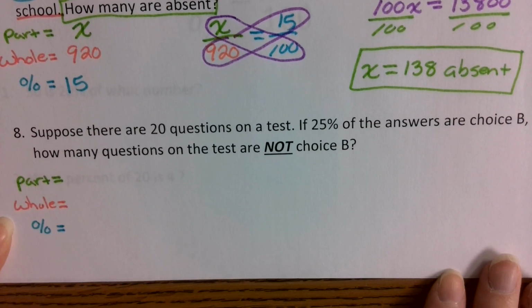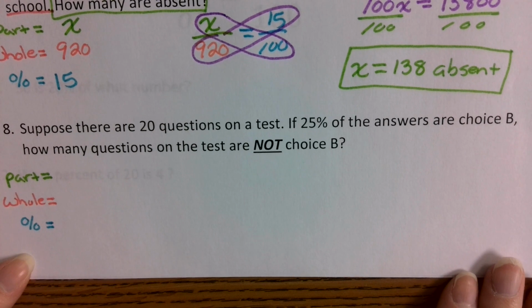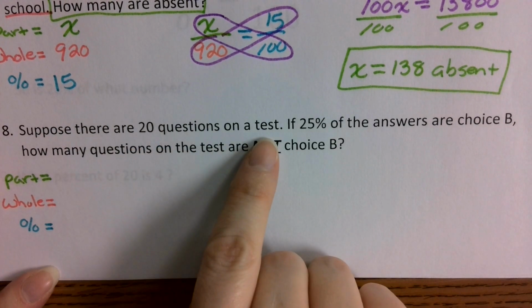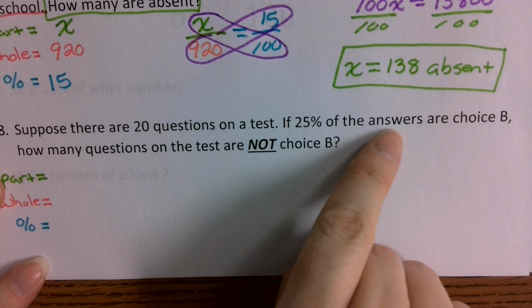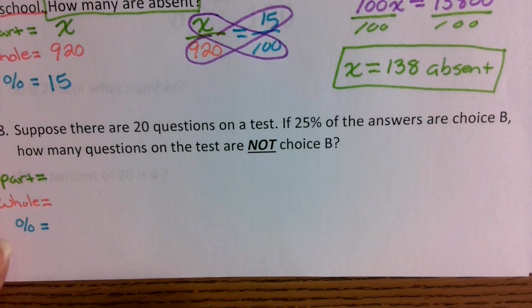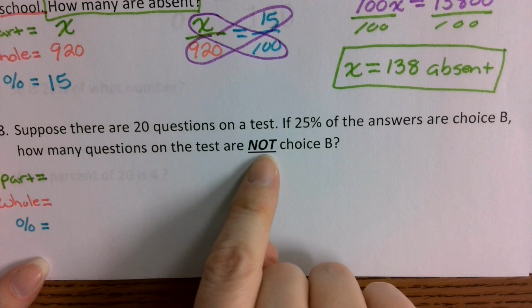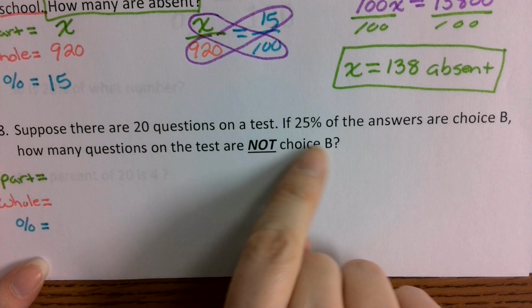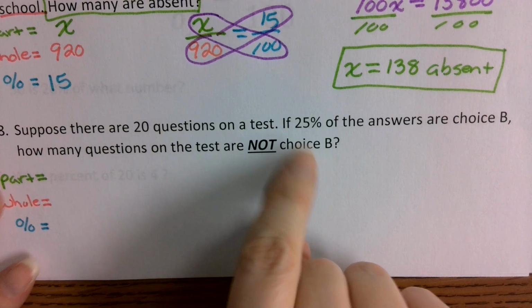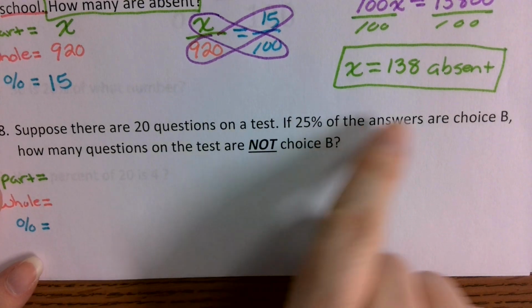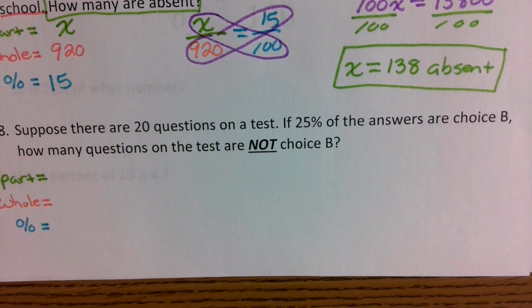Now the last one's a little bit tricky. It says there's 20 questions on a test. 25% of the answers are choice B. But we want to know how many questions on the test are not choice B. We want it to not be choice B. So if 25% is choice B, what percentage is not choice B?